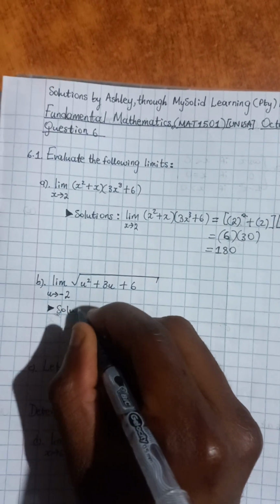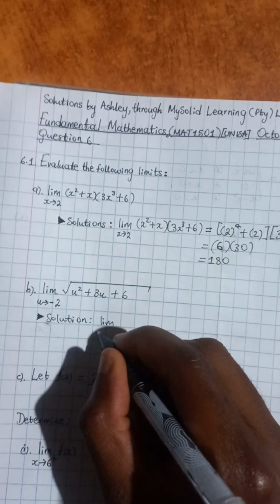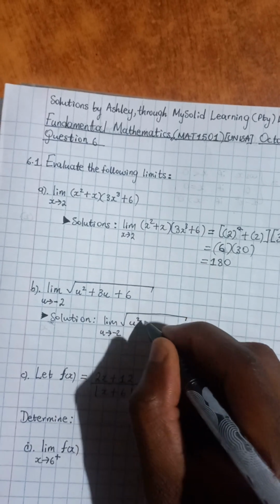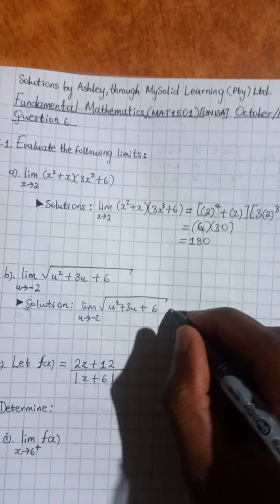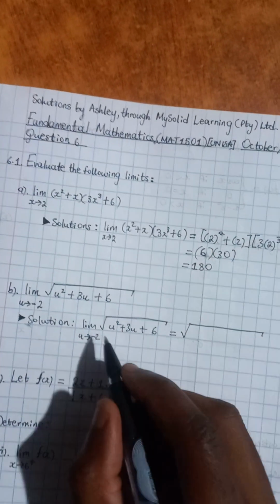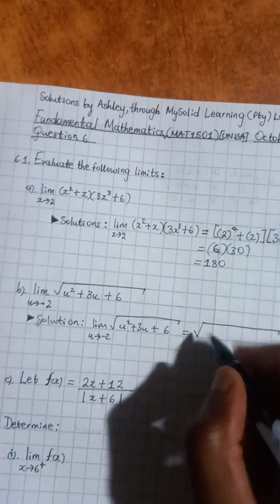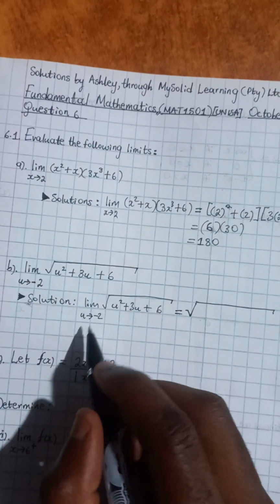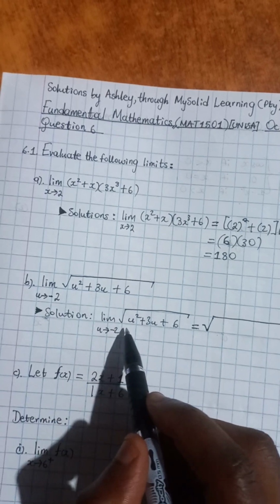So now I'm just going to write my solution here. This is the limit when u approaches negative 2 of the function u squared plus 3u plus 6. So this should give me this when I do direct substitution. Remember, when you substitute, you remove the limit. You're no longer showing the limit because you have substituted with the value at which the limit applies. If it's the limit of u approaching -2, you're substituting u with that -2.